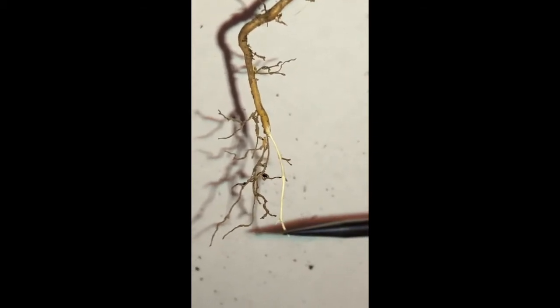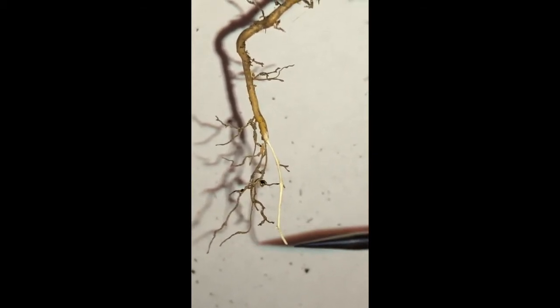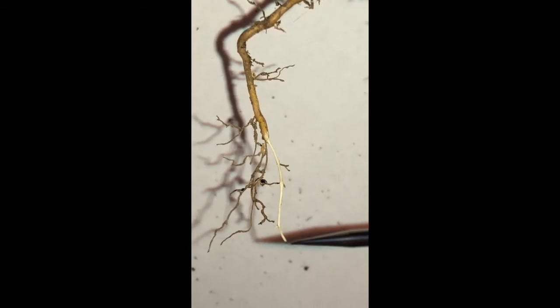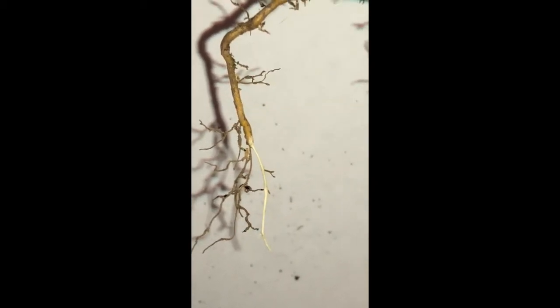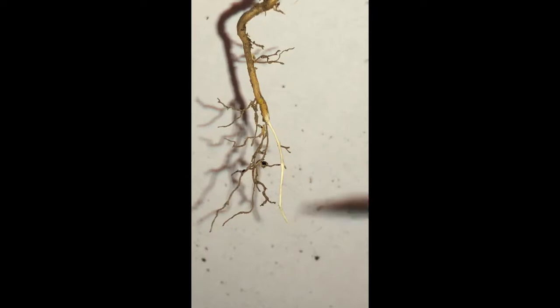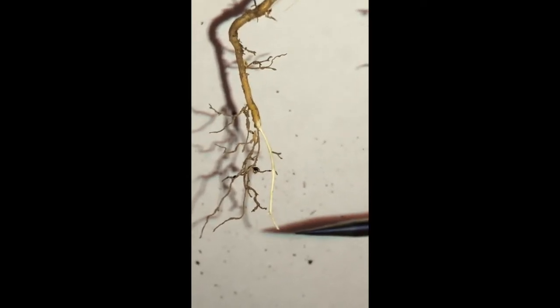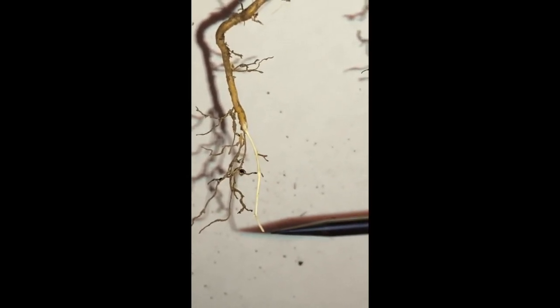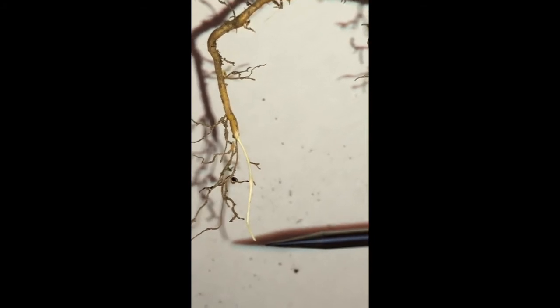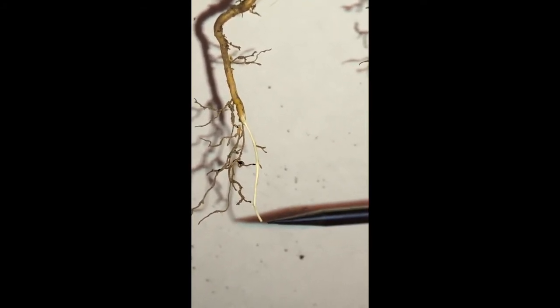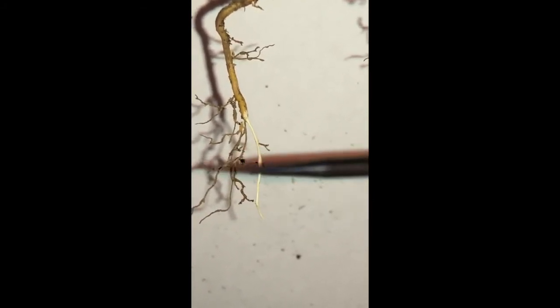This part, the very, very end of the root, is called the root cap. The root cap protects the very end of the root where the cells are growing. This part right behind the root cap is where those cells are growing.